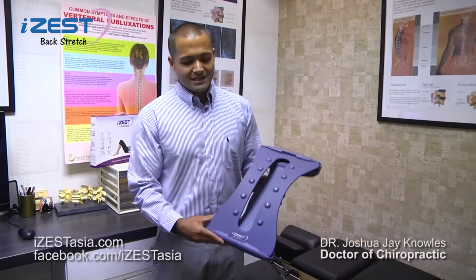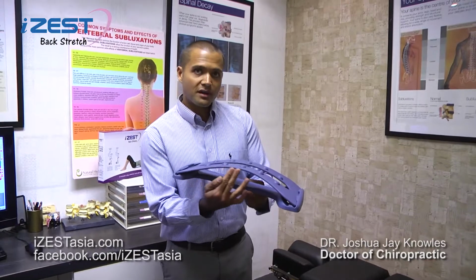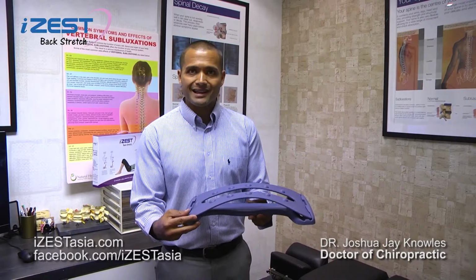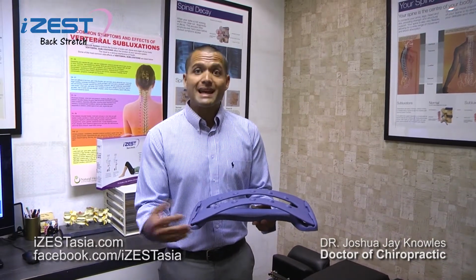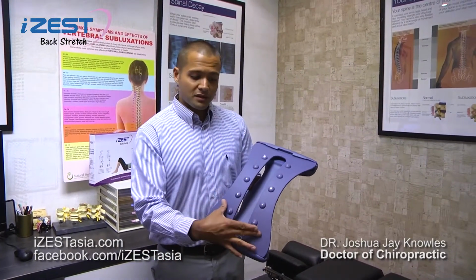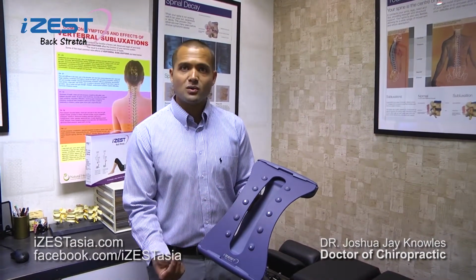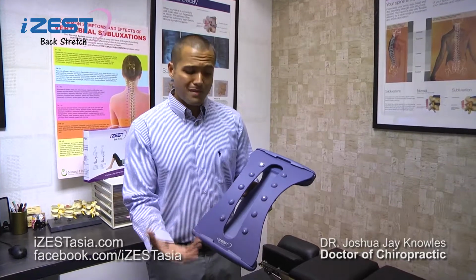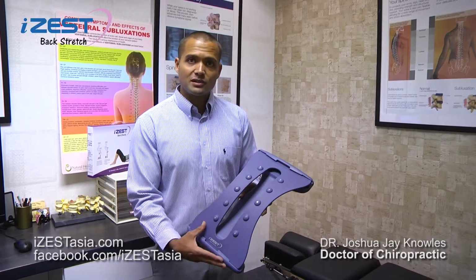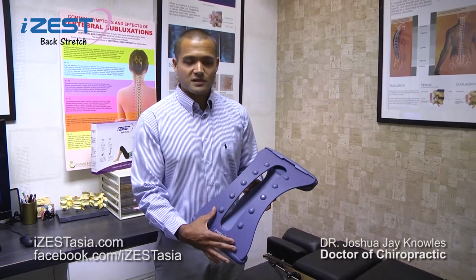So here we have the iZEST back stretch, which is composed of a curvature here that mimics the low back or the lumbar curvature of the spine, which is here to help train the ligaments, tendons, and muscles of the spine to get back into the proper position. Now, in addition to the stretching effect, we also have 10 magnetic points here with 4,200 gauss for a magnetic field that penetrates deep within to the spine and to the surrounding musculature to help stimulate and promote blood circulation and flow of energy through the spine.